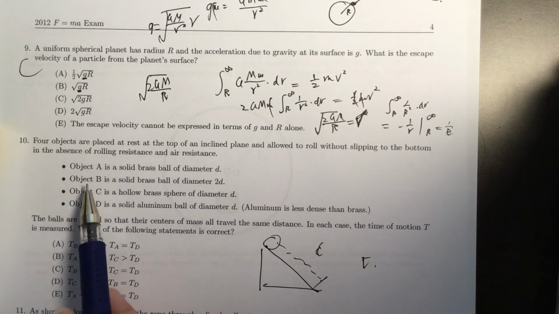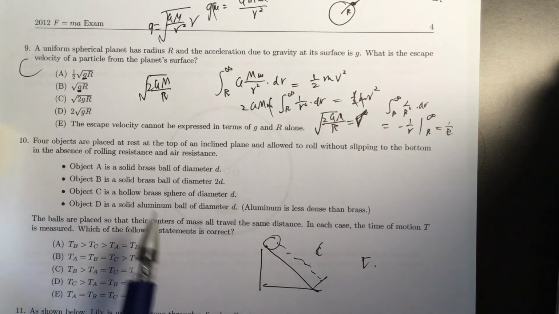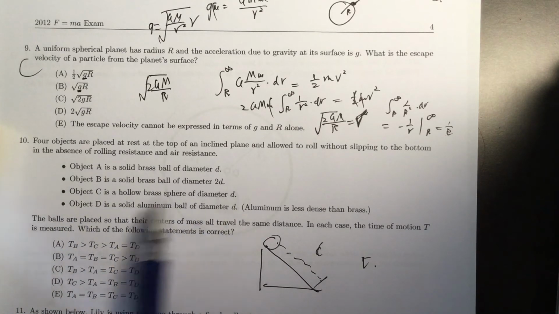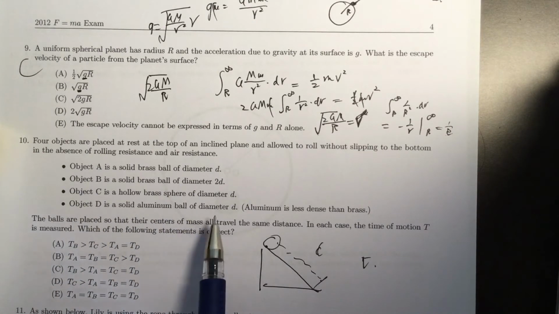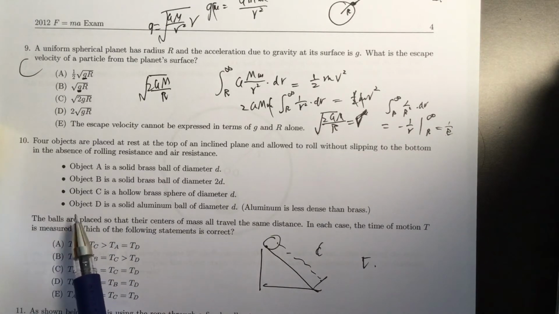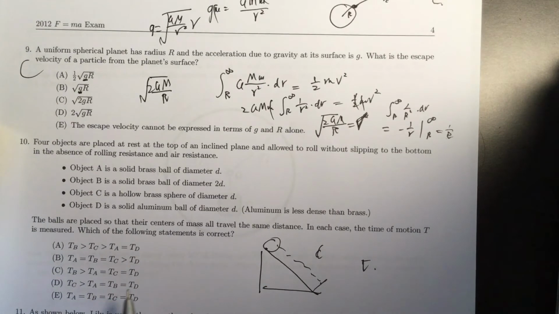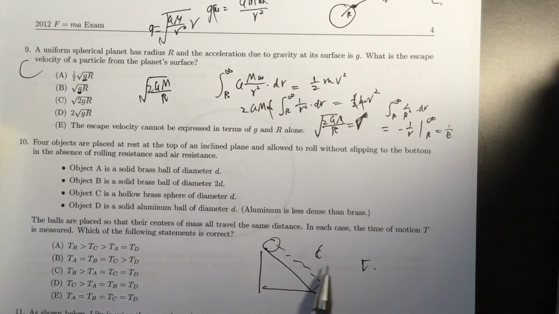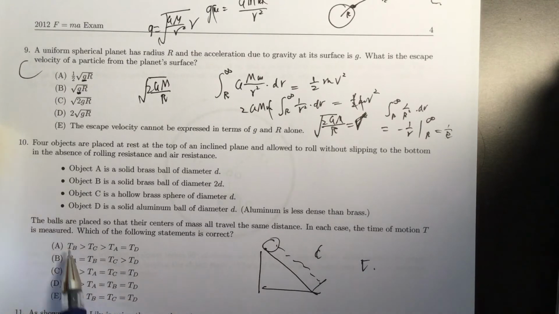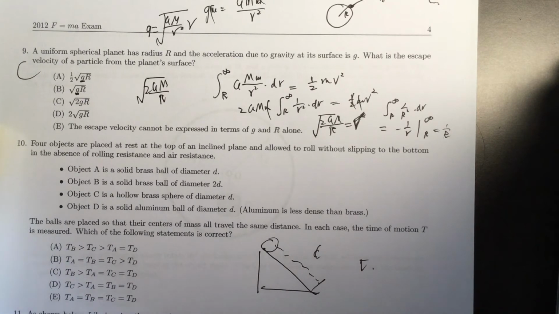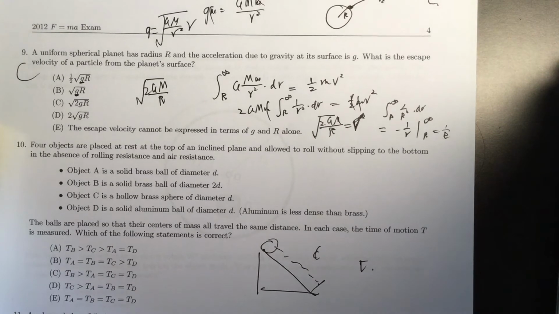Object A is a solid brass ball of diameter d. Object B is a solid brass ball of diameter 2d. Object C is a hollow brass sphere of diameter d. Object D is a solid aluminum ball with diameter d, and aluminum is less dense than brass. The balls are placed at their center of mass and all travel the same distance d. In each case the time of motion t is measured. Which of the following statements is correct? We're going to compare the time it took for each to reach the bottom of the incline.